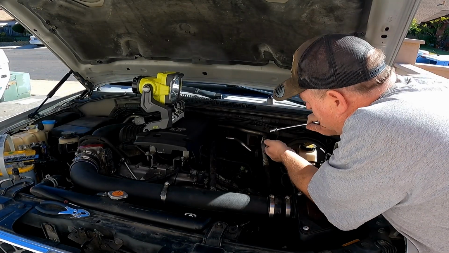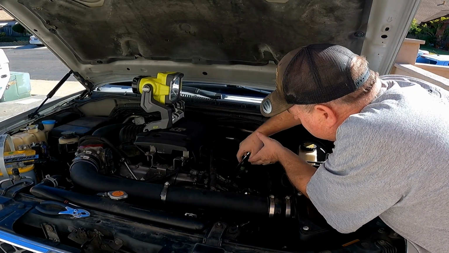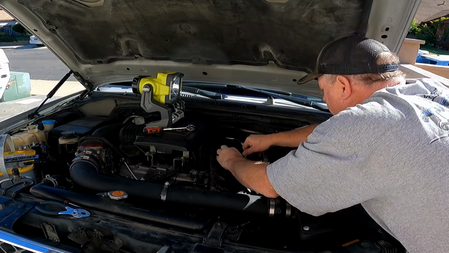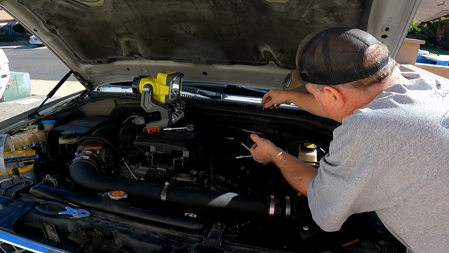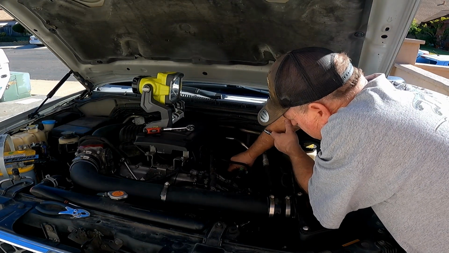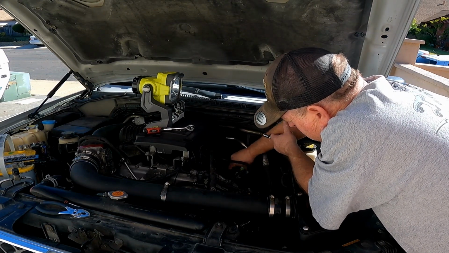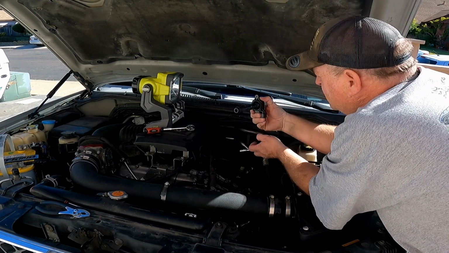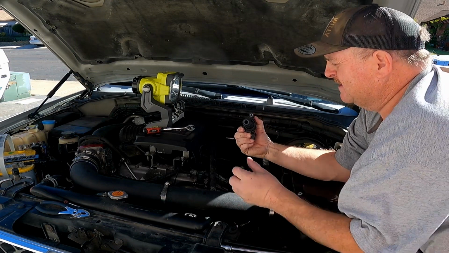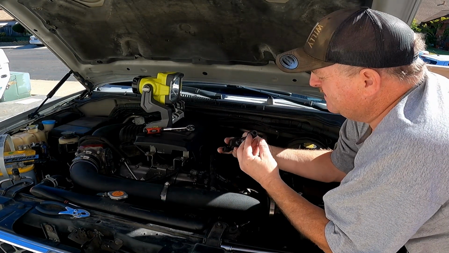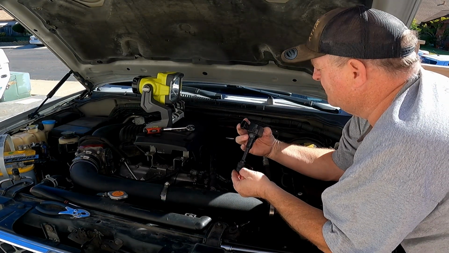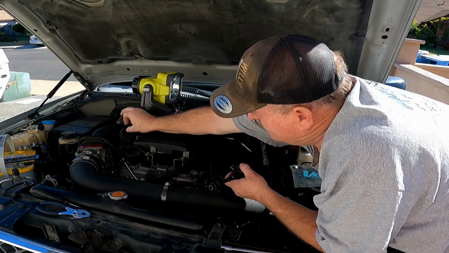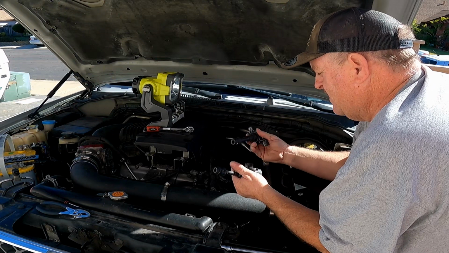All right, so let's get in here and get number 2 off. Again, it's 10mm on the bolt. Take the bolt out, just set it aside. Squeeze the plug on the coil, unplug it, and remove the coil. You can give it a little inspect, and I'll see how it looks. It looks okay. Here's the one we pulled from the other side.